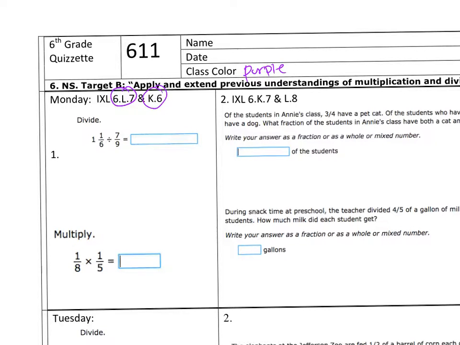or a mixed number divided by a mixed number, you always want to turn that into an improper fraction. So the way I turn that into an improper fraction is I multiply 1 times 6, and then I add 1. So that is 7 over 6 divided by 7/9. And I can solve this 2 ways. I'm going to solve it the traditional way and using the ear method.